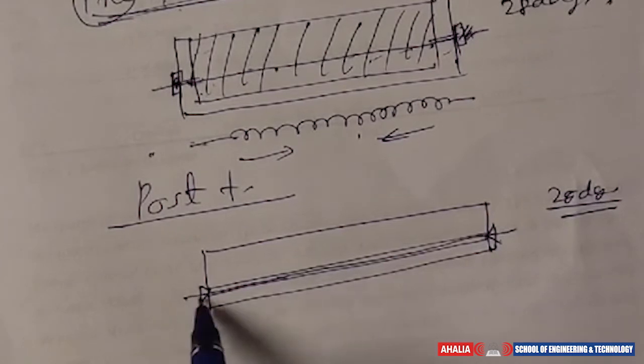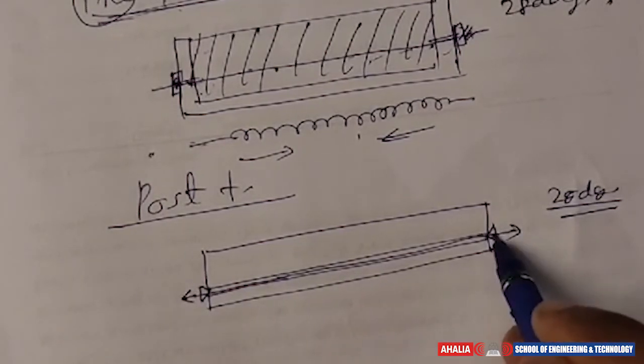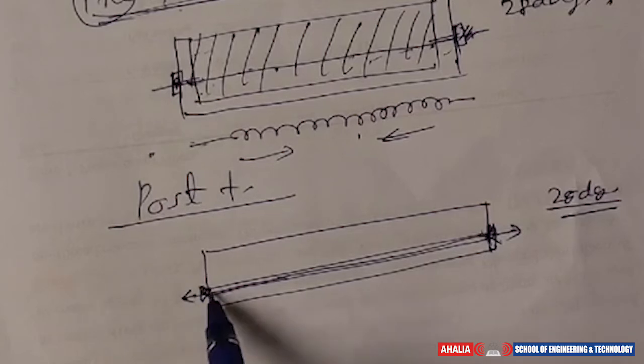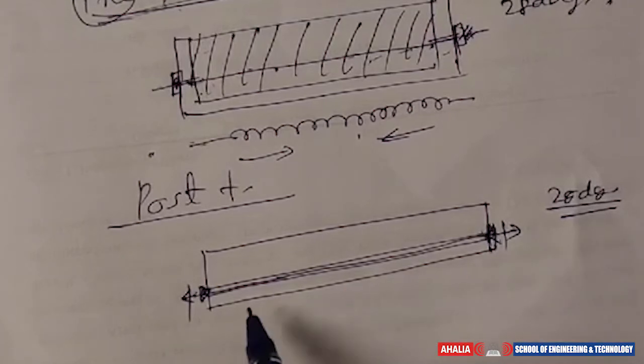By hydraulic jack, it is made to tighten, and a lock is provided to lock it here. Then we cut here and remove the hydraulic jack.